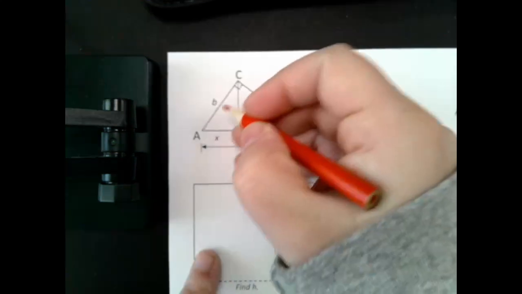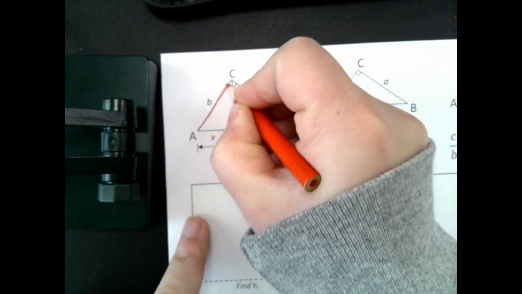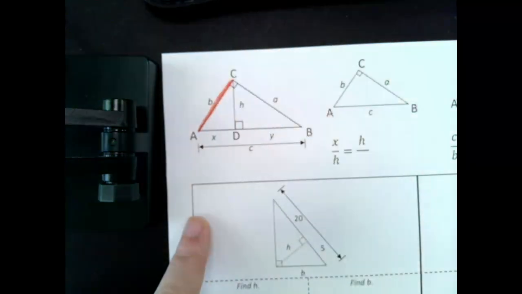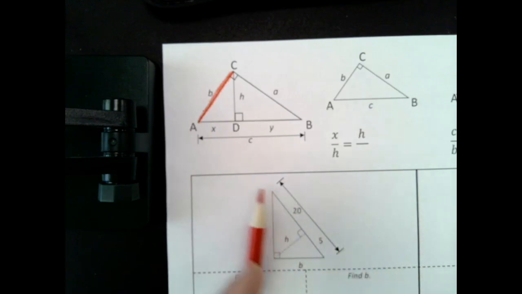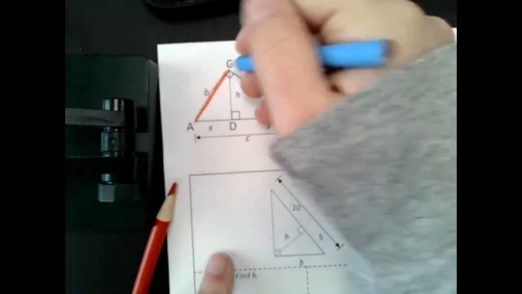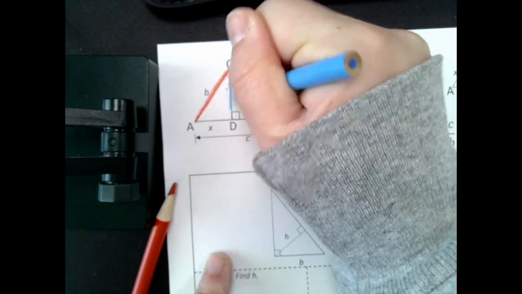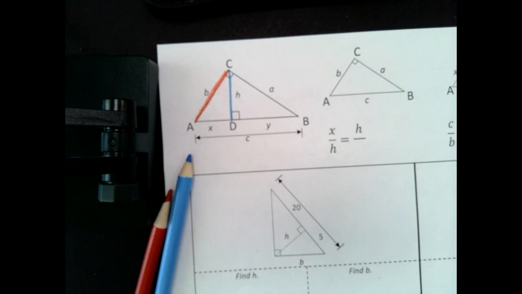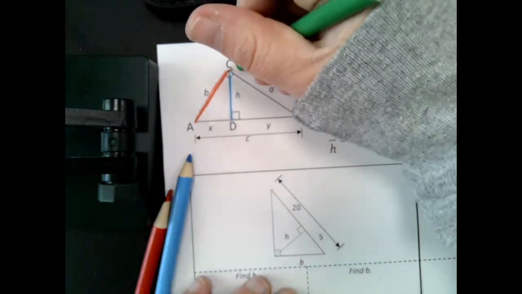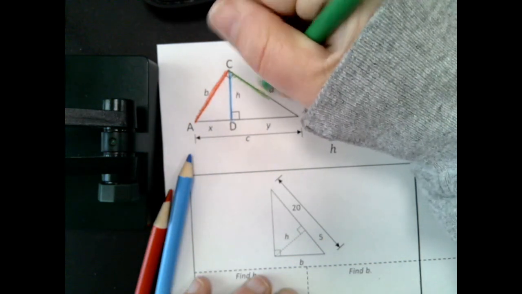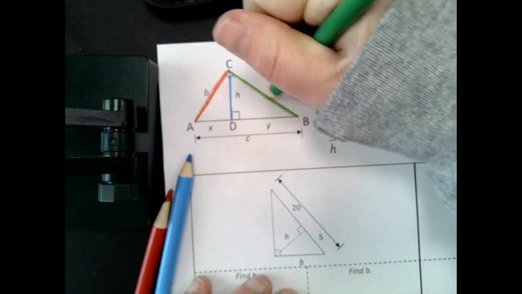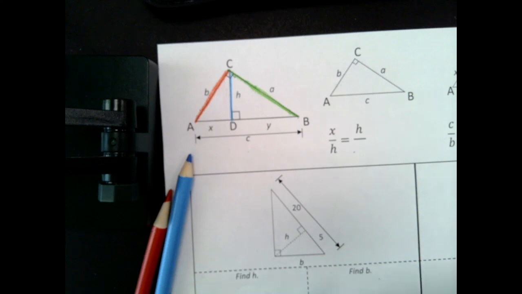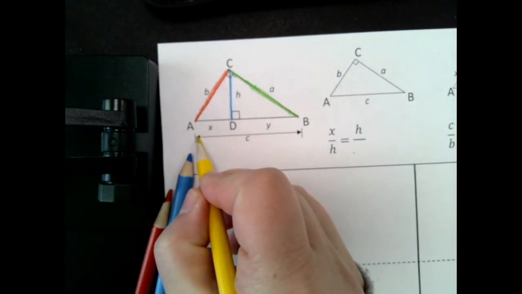So I'm going to use red for B. I'm going to use blue for H. Green for A. I'm going to use yellow for C, going all the way across.